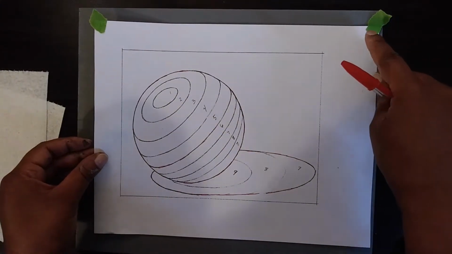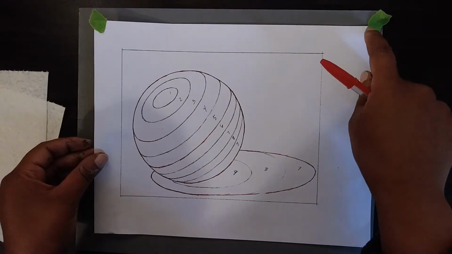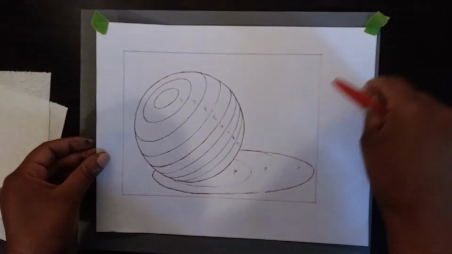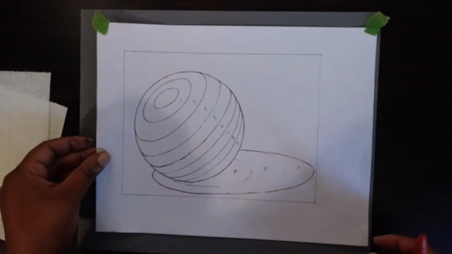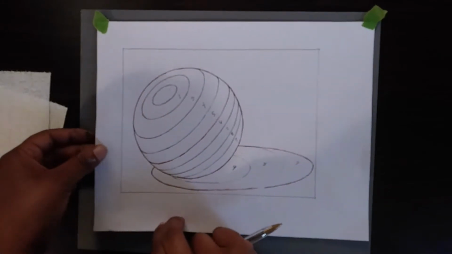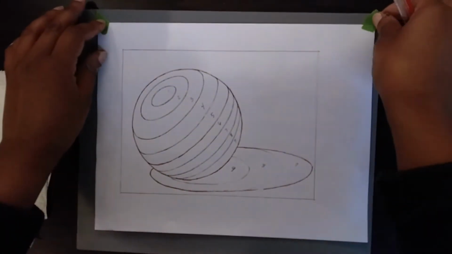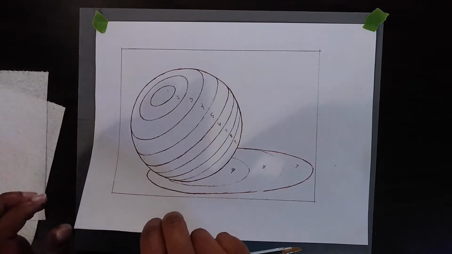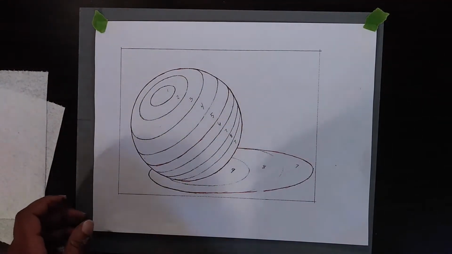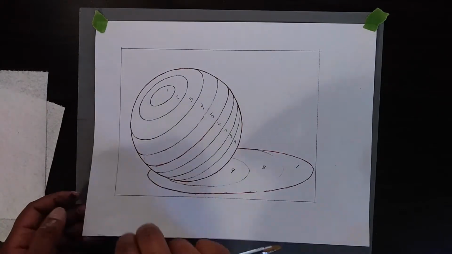I don't know if you can see, but I have tape on the ends of my paper. You want to tape it down to your panel, and leave the bottom the way that it is. That way it's taped down, and you can just flip it up and check and make sure that things are transferring properly. So that's how I did the transfer.